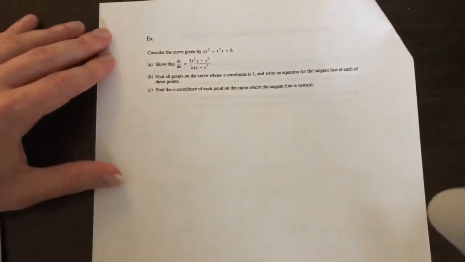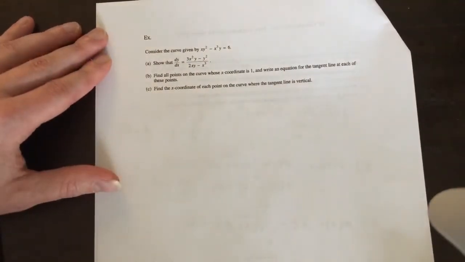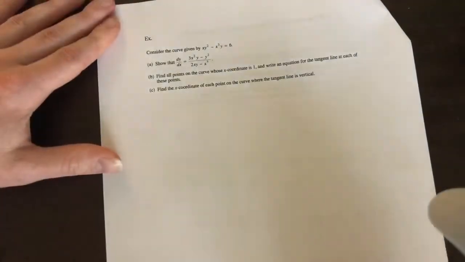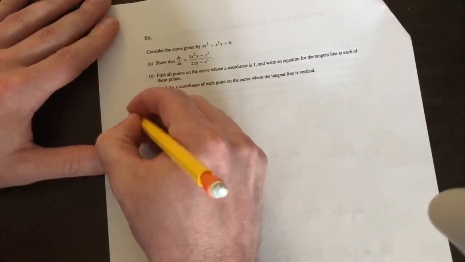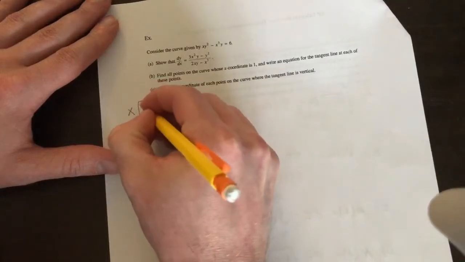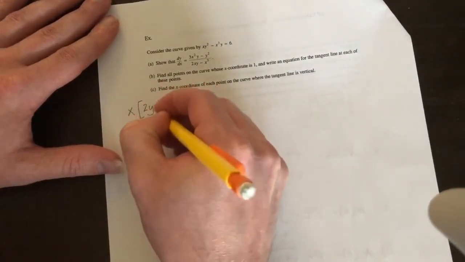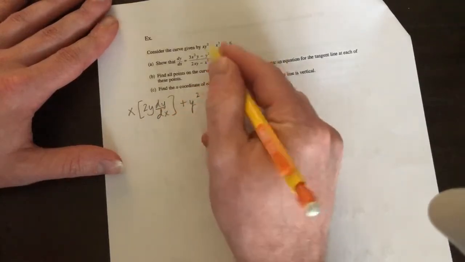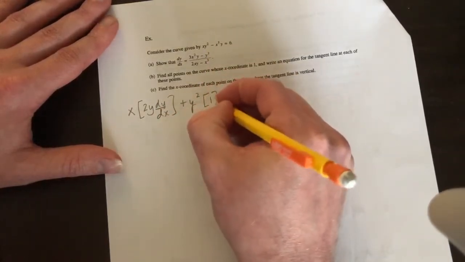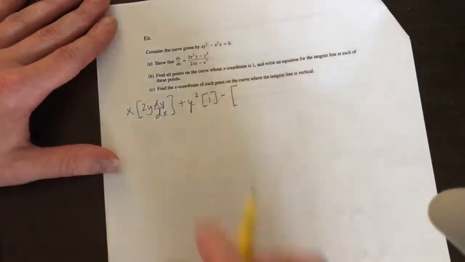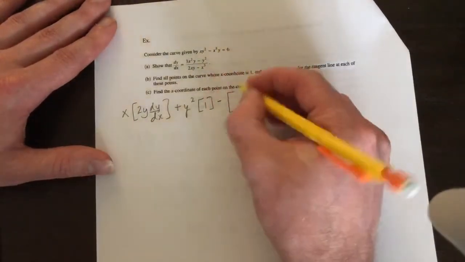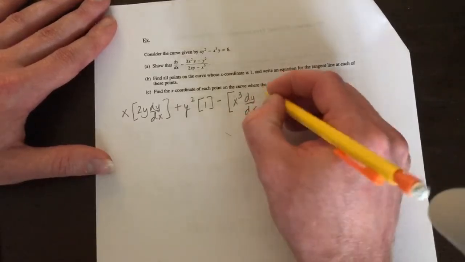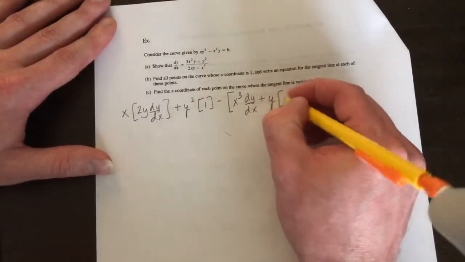Next portion, it says show that dy/dx is equal to that expression right there. So we're going to have implicit differentiation. We're going to write the first term, derivative of the second term, plus write the second term, derivative of the first term, minus, we're going to write the first term, derivative of the second term for this portion, plus write the second term, derivative of the first term.